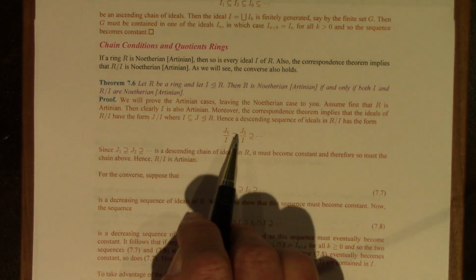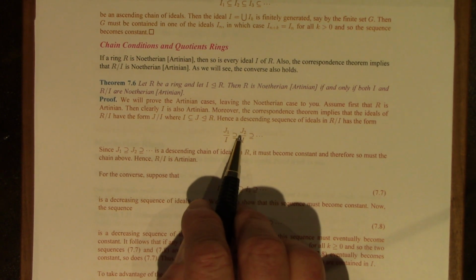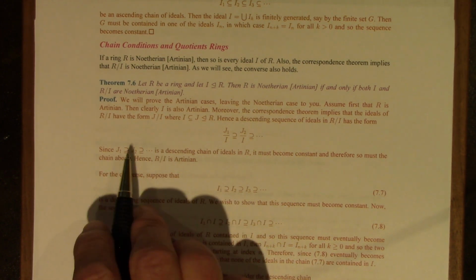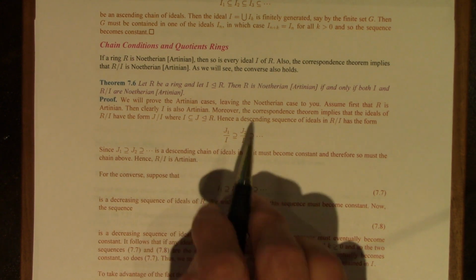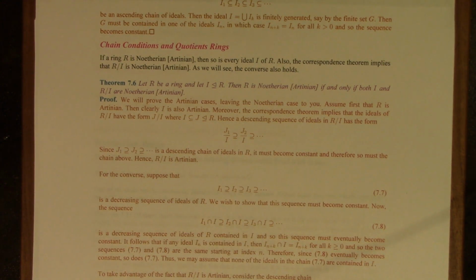And therefore, so must this chain. Because the chain of numerators eventually becomes constant, so does the chain of quotients.